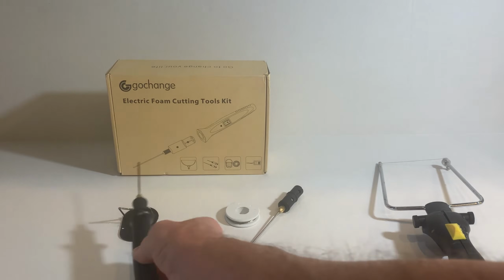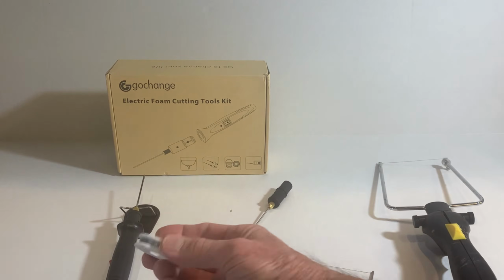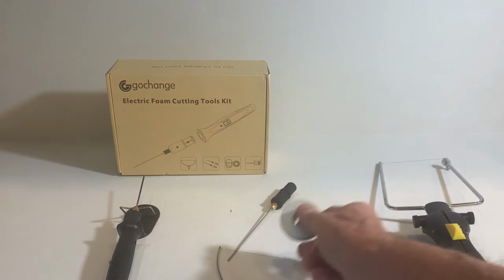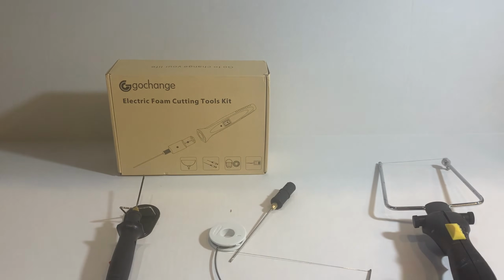So it's handy. It also comes with a lot of extra resistance wire in case you break this one. So that's what I use to cut the material.